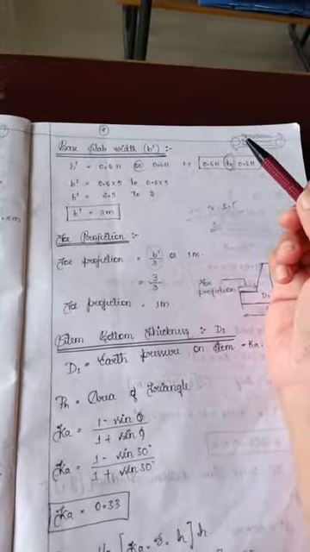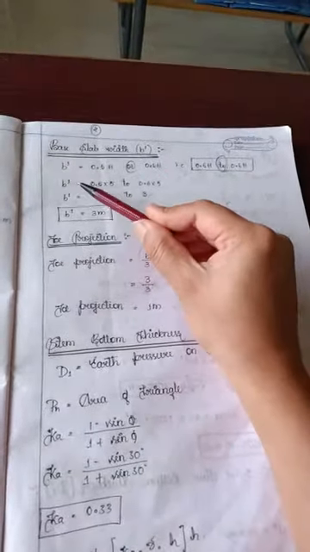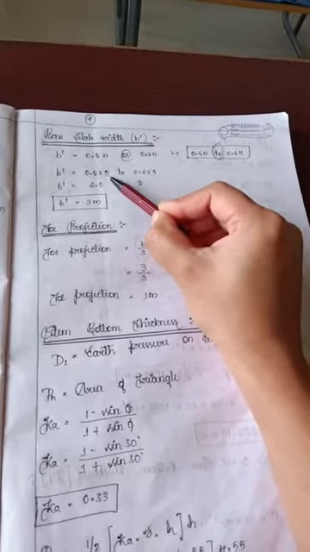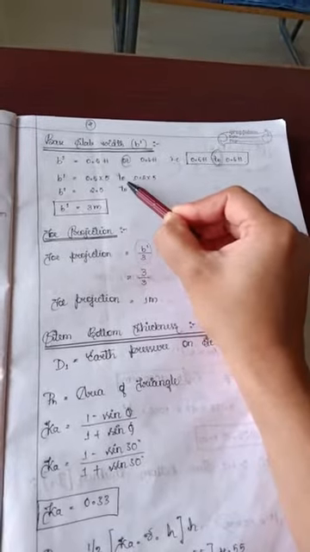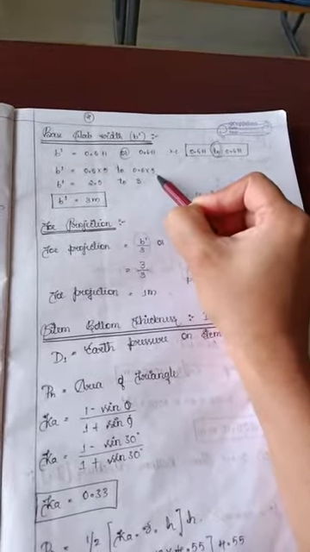Which value we take is left to you. Here B dash is equal to 0.5 times the overall height of the retaining wall, which is 5, or 0.6 times the overall height, 5.